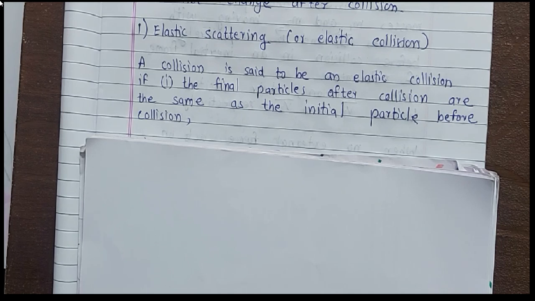The example of this is the billiard game. In the billiard game, there is a rectangular table and a number of small balls, and with the help of a stick we collide one ball with another so that it can fall in the respective holes given at the corner of the rectangular table.